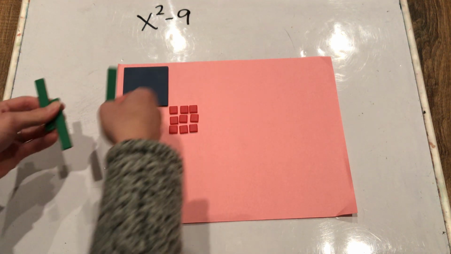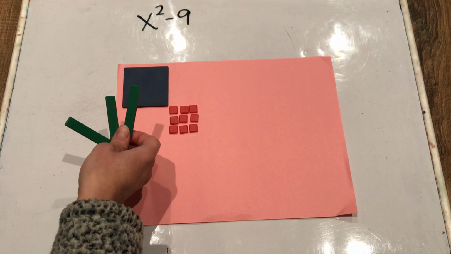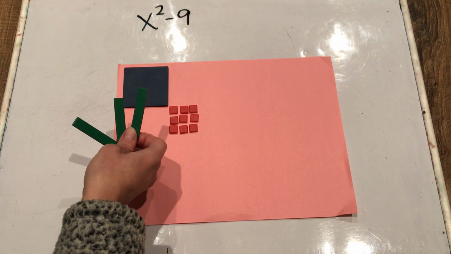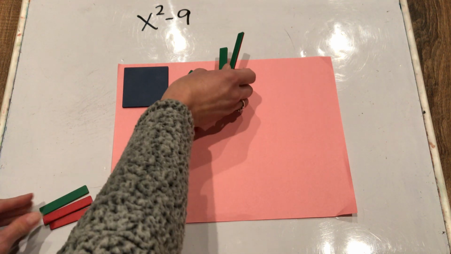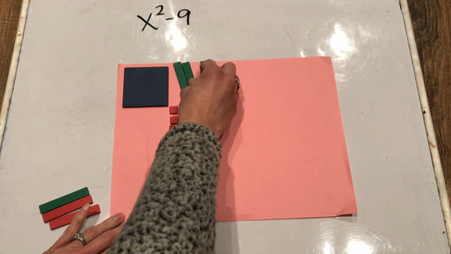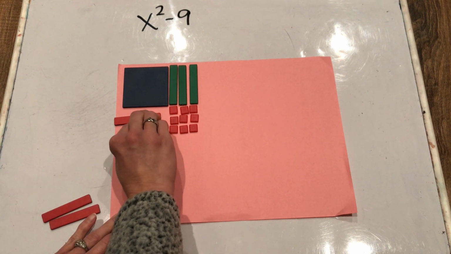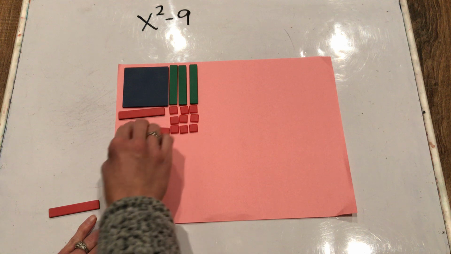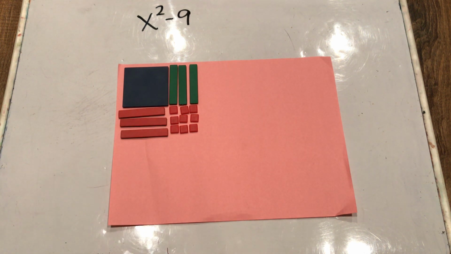If these 3 are positive, and then I add 3 that are negative, then that will give me zero pairs, right? So 3 positive and 3 negative makes 0 altogether. If I put them in here like this, does that make sense?